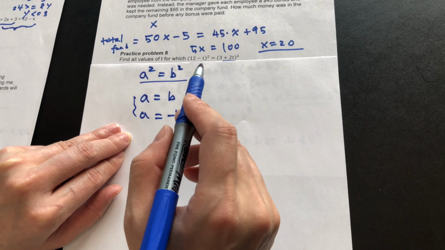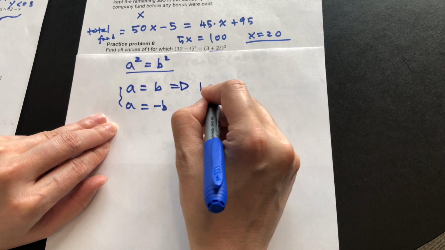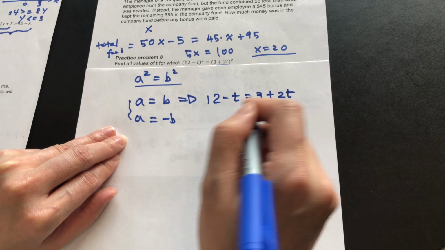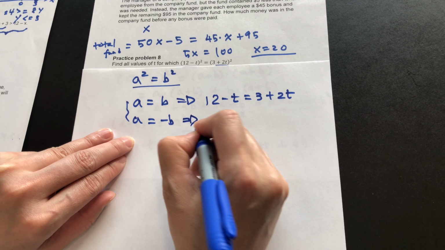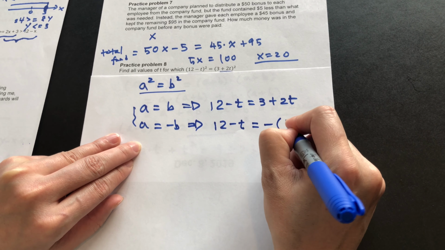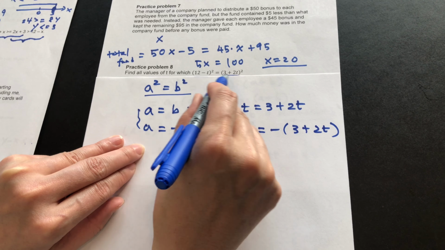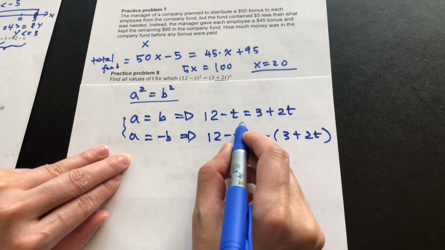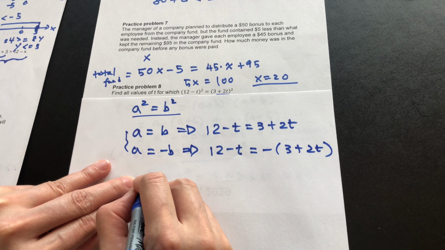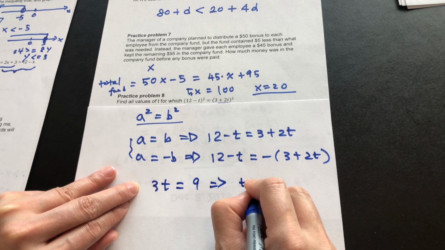So for this problem, the first situation would translate into 12 minus t equals 3 plus 2t. The second relation would translate into 12 minus t equals negative (3 plus 2t), right? Both situations would satisfy this equation. This is easy to solve. You need to solve it separately. The first situation, you would have 3t equals 9. That is t equals 3.